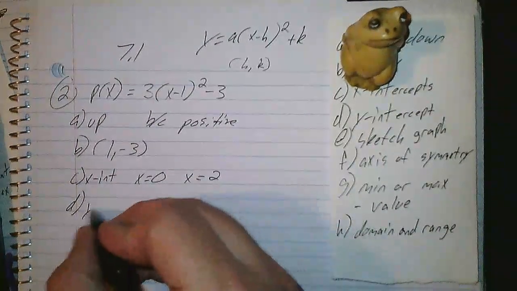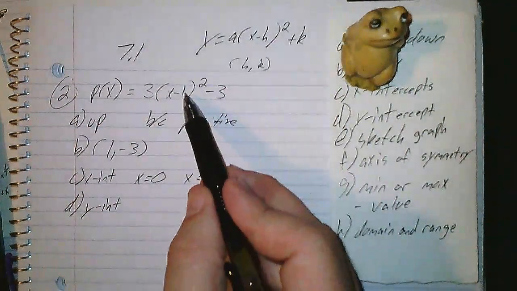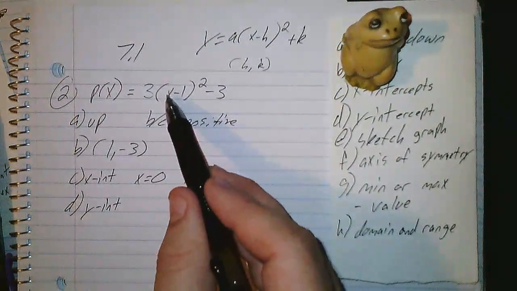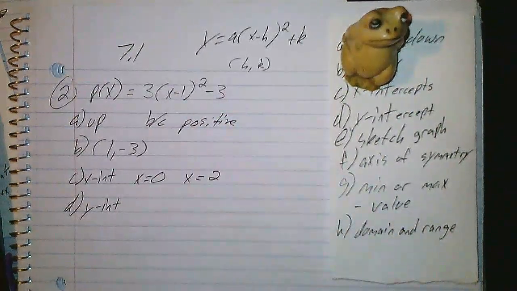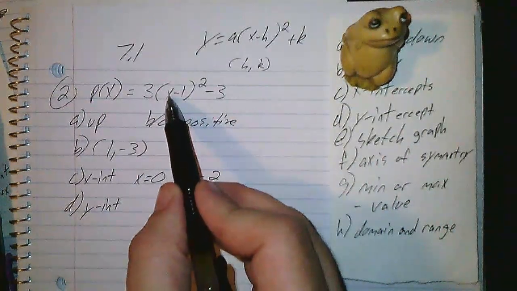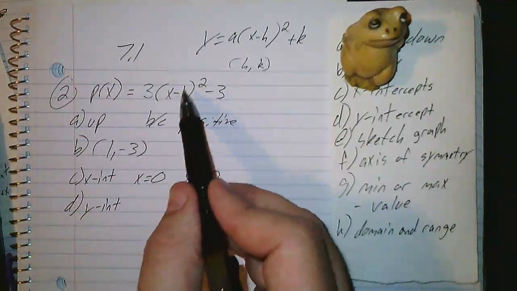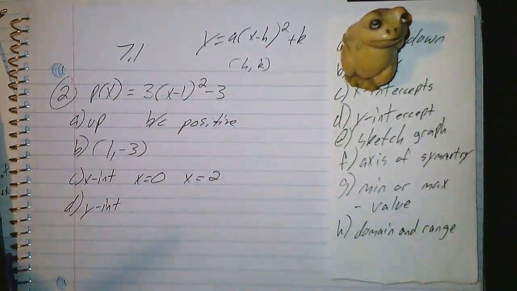Part D asks for the y-intercept. Now, that wouldn't be too hard to evaluate here. If we're on the y-axis, change x to 0, and then you just do a little bit of math to simplify. 0 minus 1 is -1. -1 squared is +1. 3 times 1 is 3. 3 minus 3 is 0.